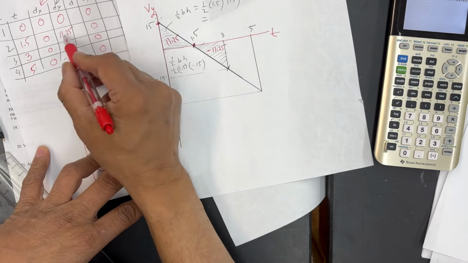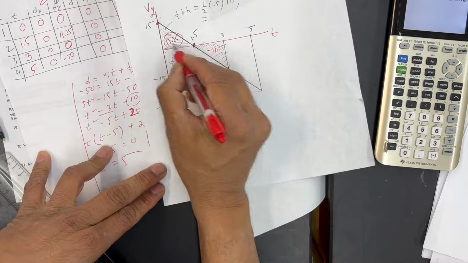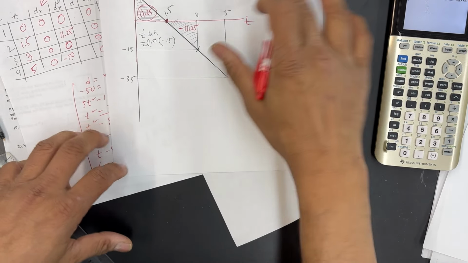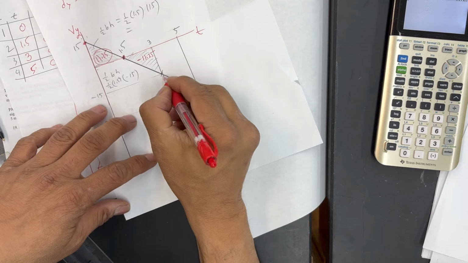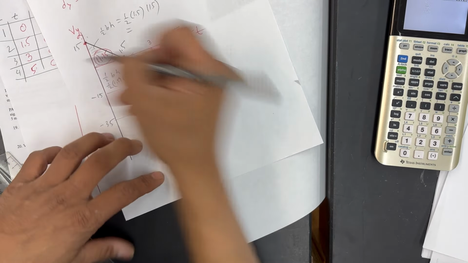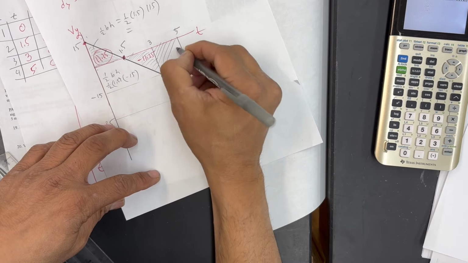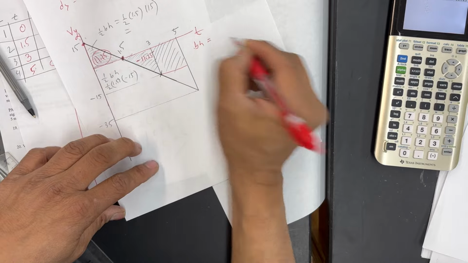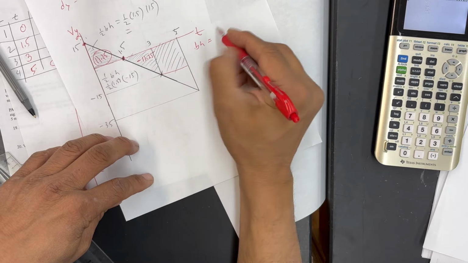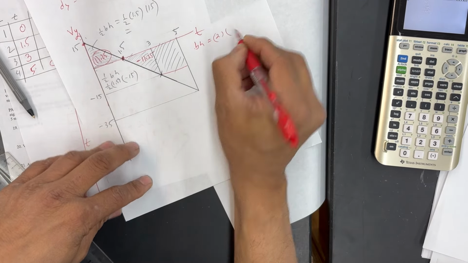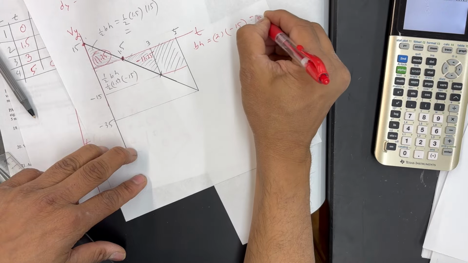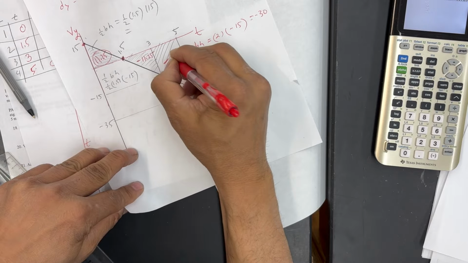At 1.5 seconds is 11.25. At 3 seconds, this is 0. At 4 seconds, we're going to do this one. We have a rectangle, which is BH. B is how much? 5 minus 3, 2. H is how much? Negative 15. So negative 30. Okay, so this is negative 30.